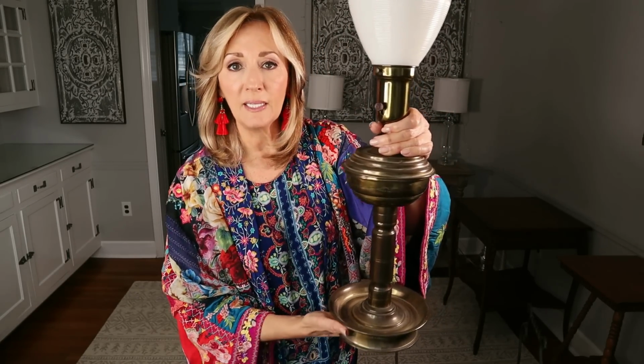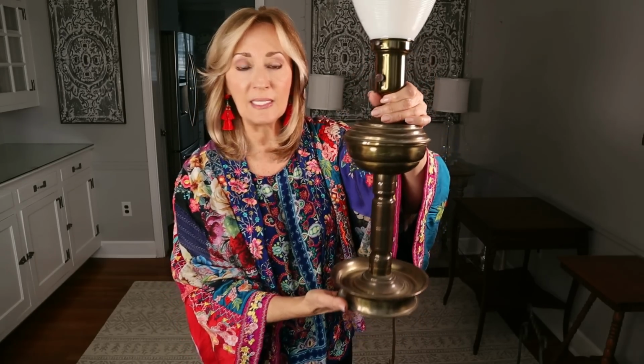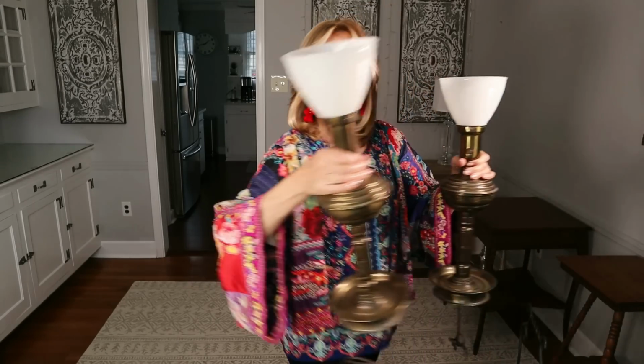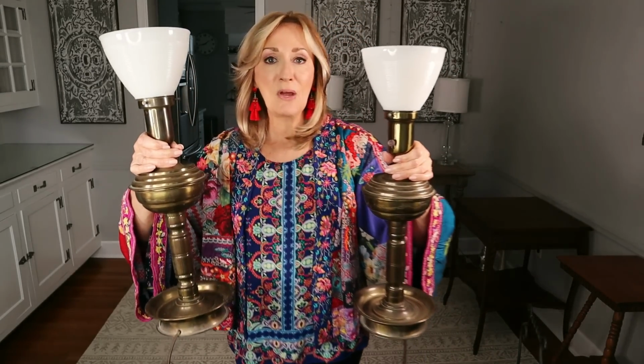The first items are two torchère lamps. I think this might be Stiffel. I'm not sure. I don't see a marking. Truthfully, I haven't pulled out this glass shade yet, but this is what it looks like. I do have two of them. I'm going to grab the other one. Torchère. I don't know if I'm even saying that right. I think that's a French word.